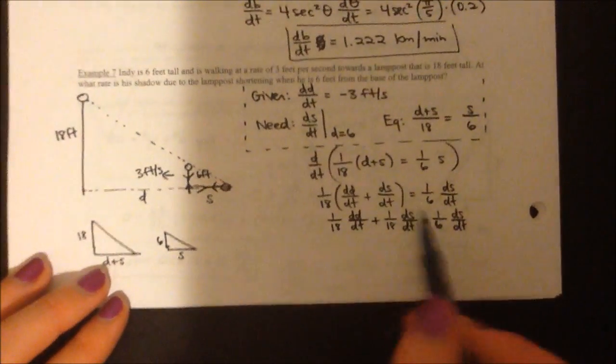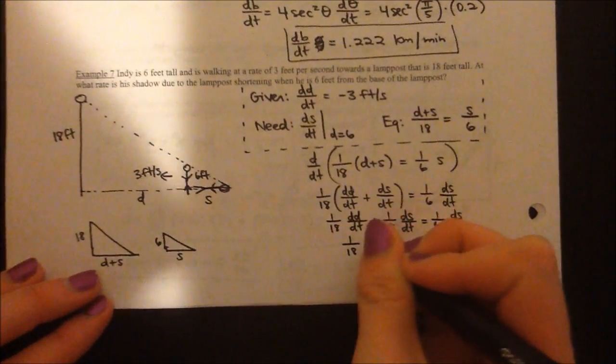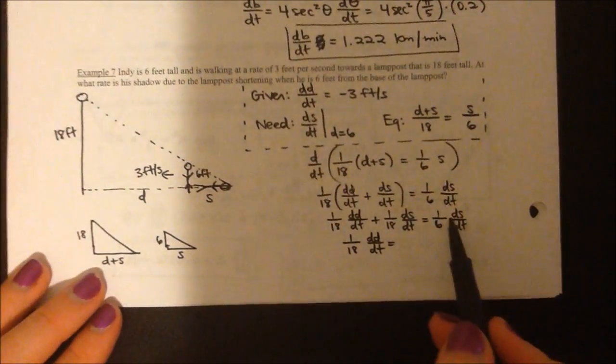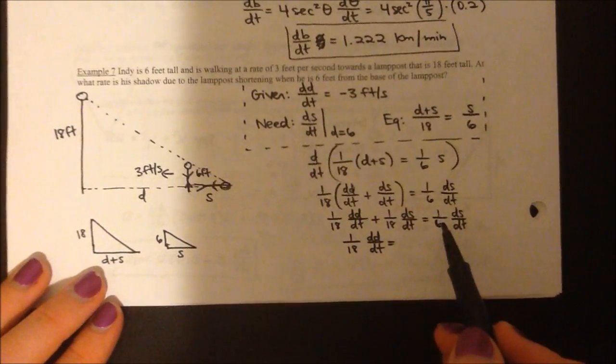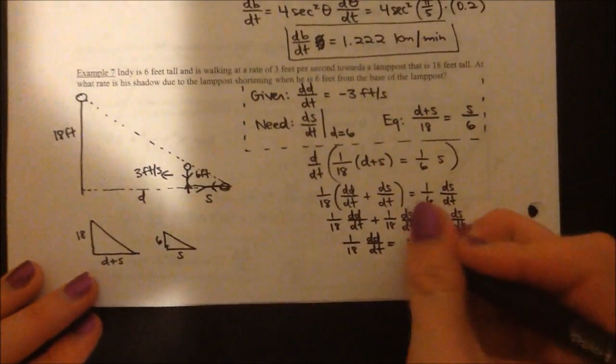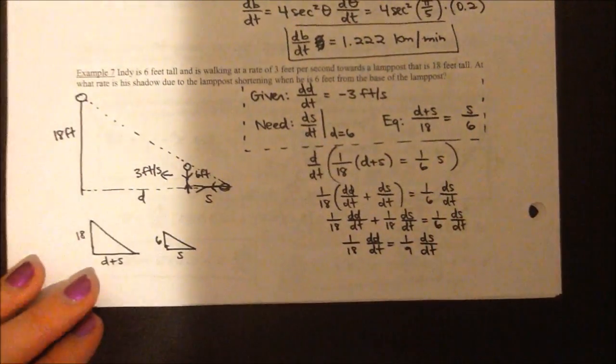And then I want to subtract this term from both sides. So right now I've got 1/18 dd by dt equals, this is 1/6, we can also think of it as 3/18. So when I have 3/18 and I subtract 1/18, I have 2/18, which is 1/9. Okay, so that's my equation.